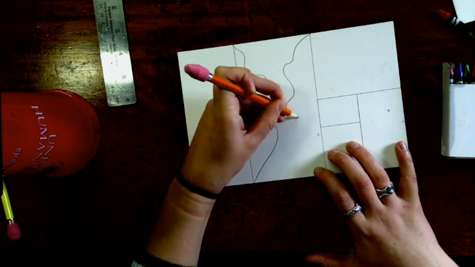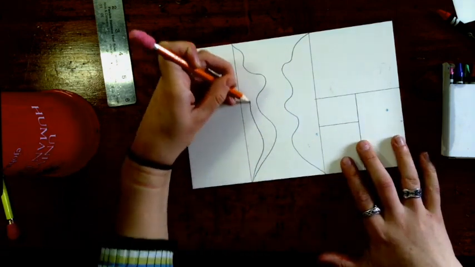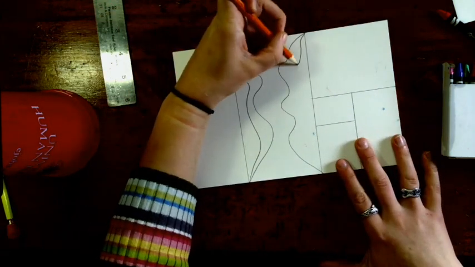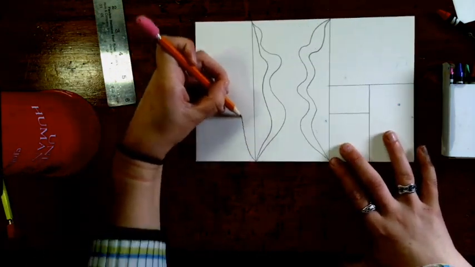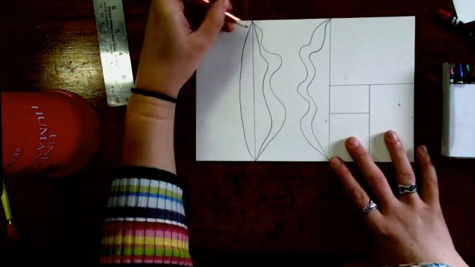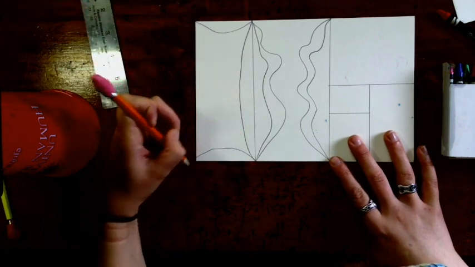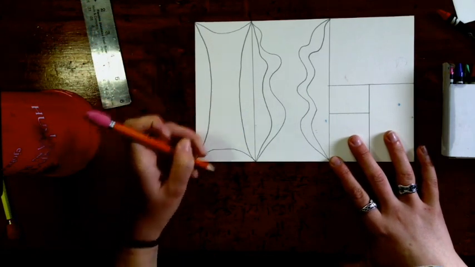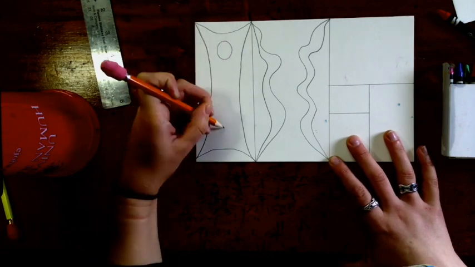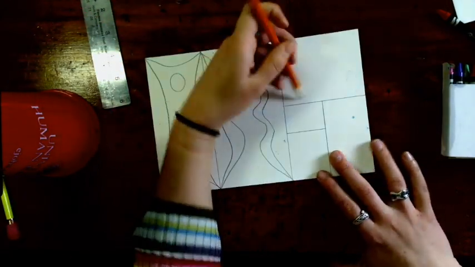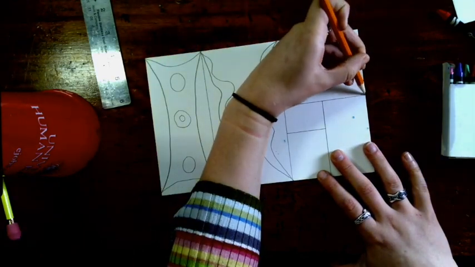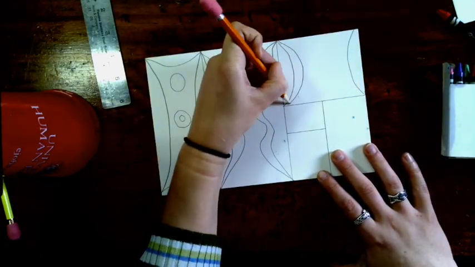Now I'm adding in some nice wavy lines. This is a feature of the rug and some of the paintings that Sophie Taeuber made. So I'm going to add those in. Now I just have some basic curved lines on all edges of this rectangle. I'm going to add some circles in there as well. Sometimes Sophie Taeuber makes those look like eyes, and sometimes they're just circles. So my middle one looks more like an eye, I would say.